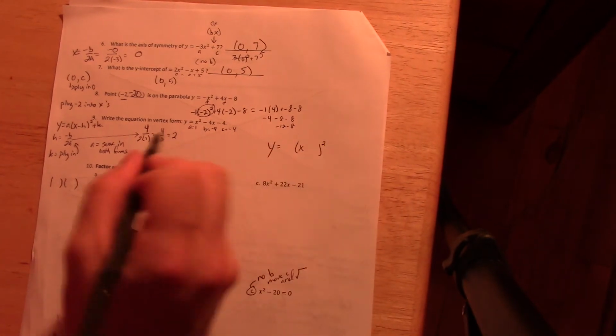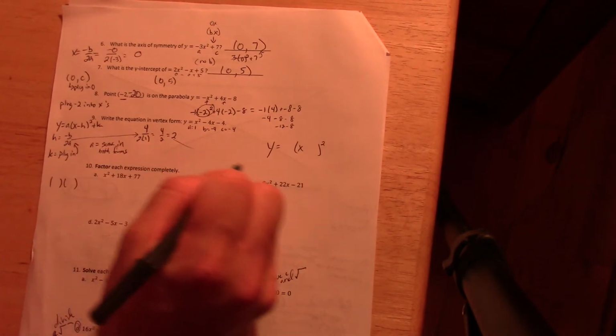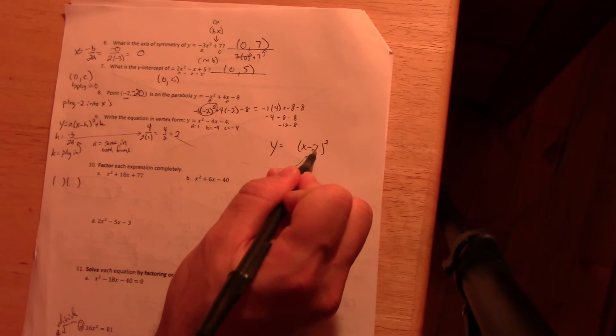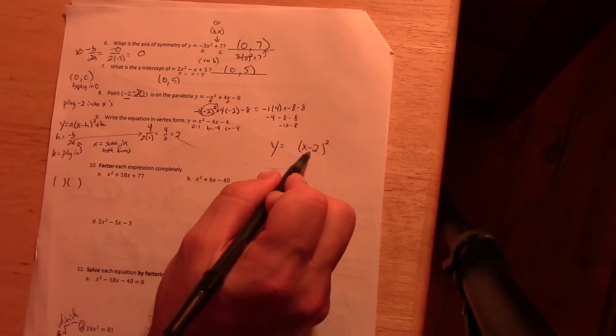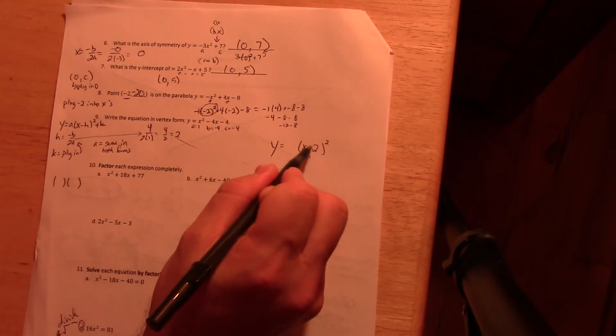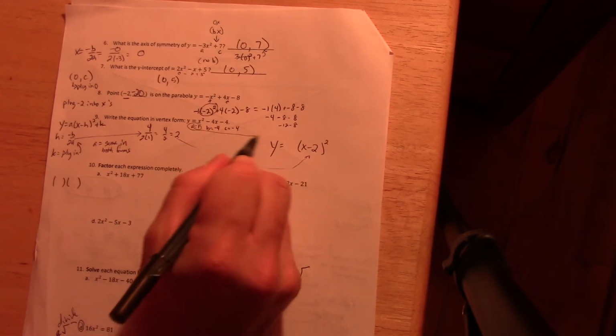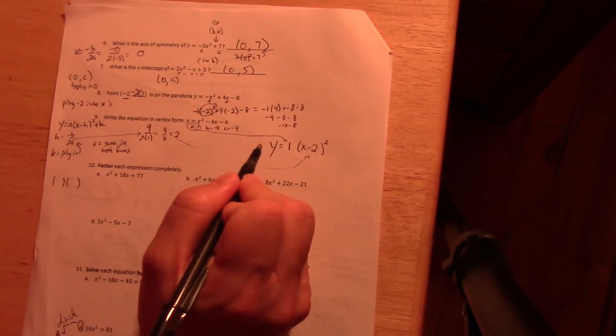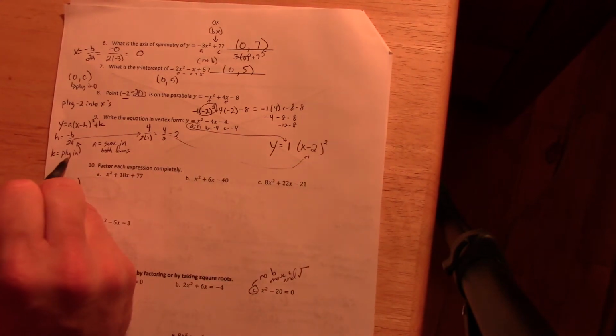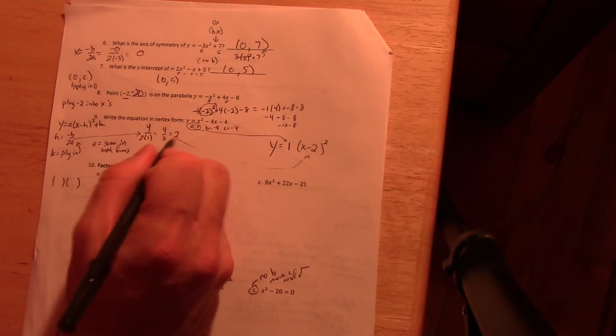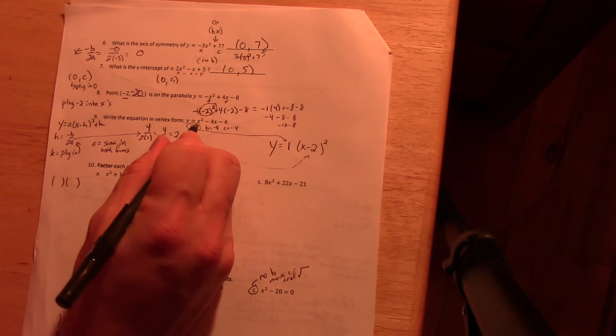So I'm going to start filling this in here. I know I got h right here, so that's going to give me minus 2, because the minus is always there. If this was a negative 2, it would be minus negative, which would become the plus there. This a is always the same in both forms, so that's a 1. And to find my k, I just plug in that value, so I plug in 2 into the x's here.